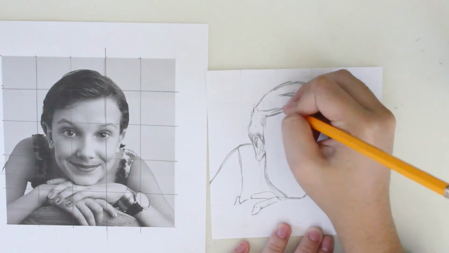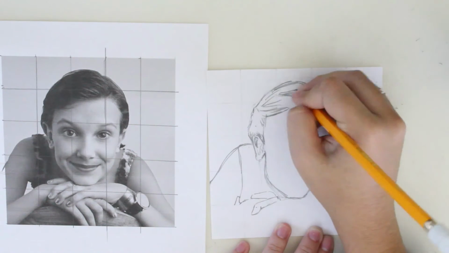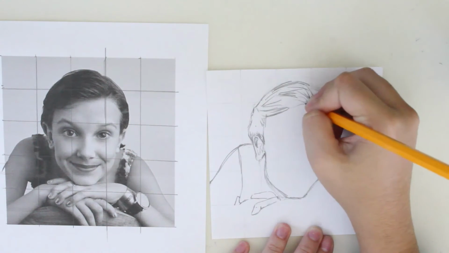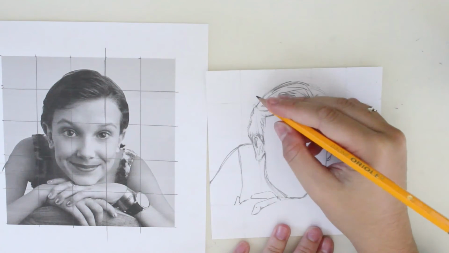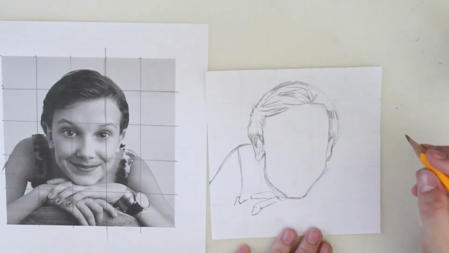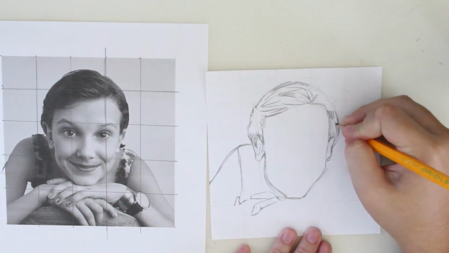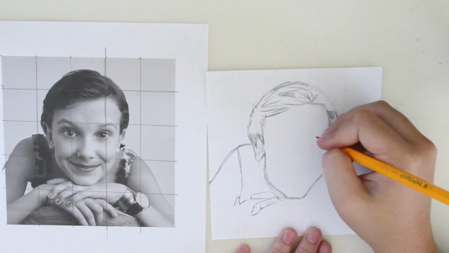So I printed in black and white just so it's easier to draw. You can print in color, but it's not really necessary for the technique, only if you want to see the colors to be able to draw, or color in later.